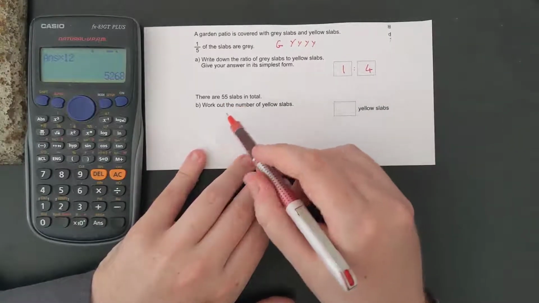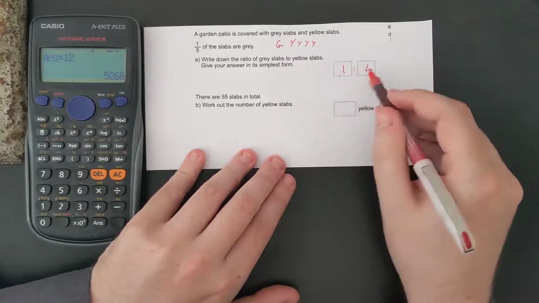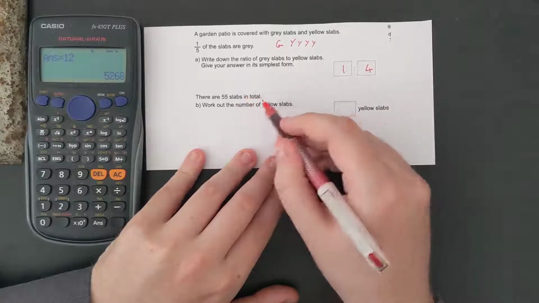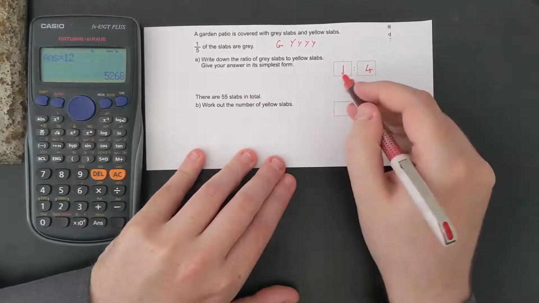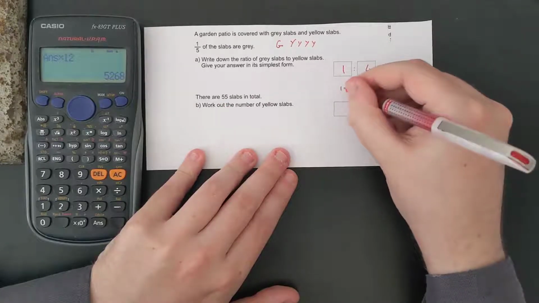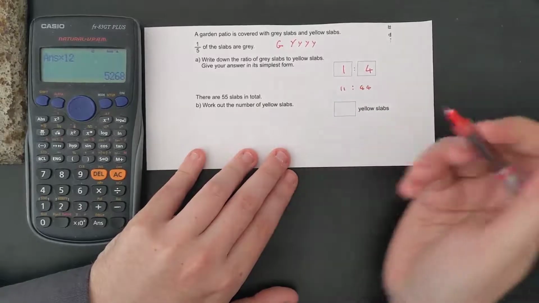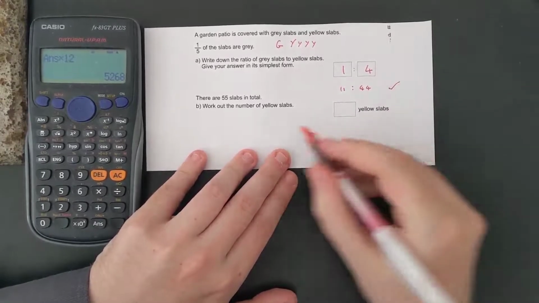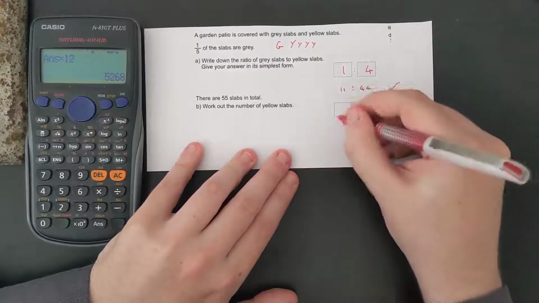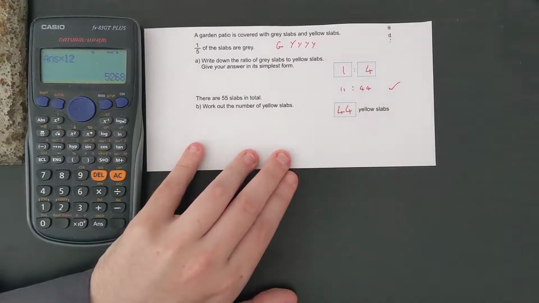There are 55 slabs in total. Work out the number of yellow slabs. In this ratio, there are 5 parts, 1 plus 4. 55 divided by 5 is 11, so I need to multiply this ratio by 11 to get 55 parts in total. So I have 11:44. Now just check that, 11 plus 44, 55. Tick. So therefore, it's grey to yellow slabs, so there are 44 yellow slabs. And that's the third question sorted.